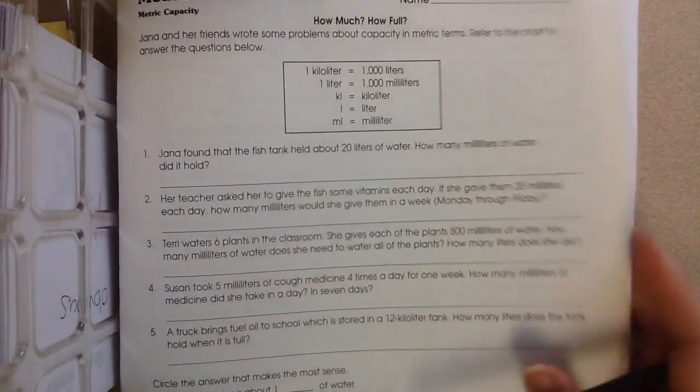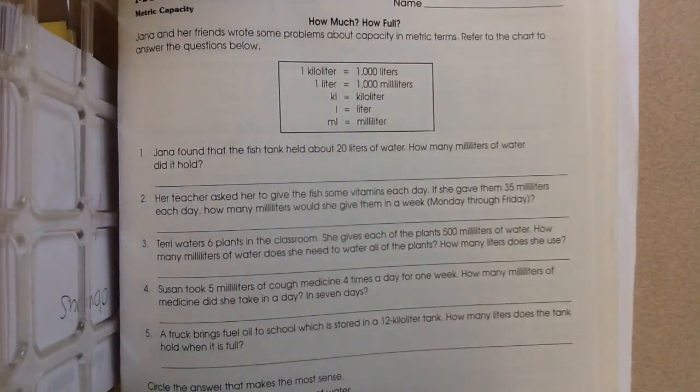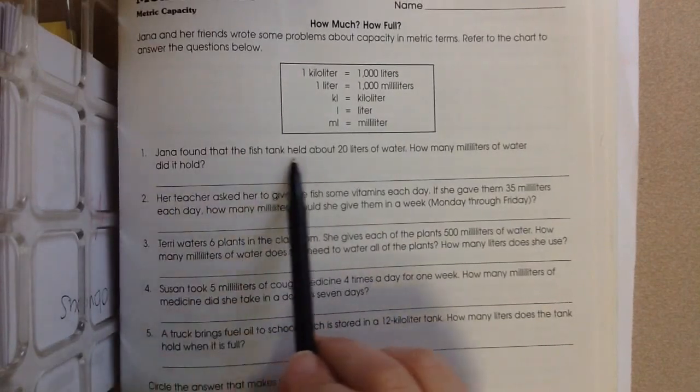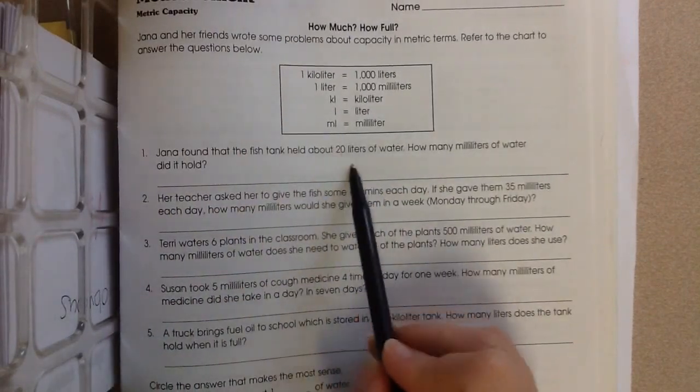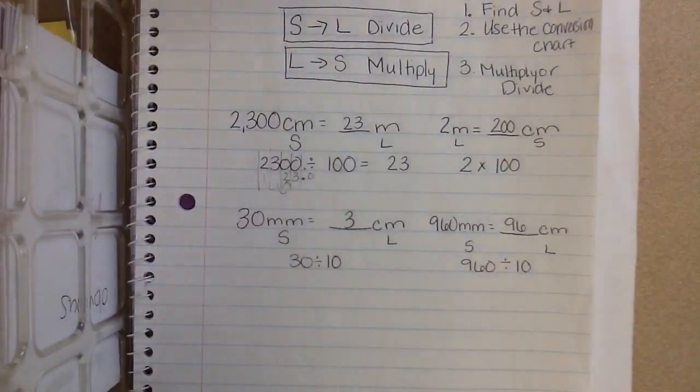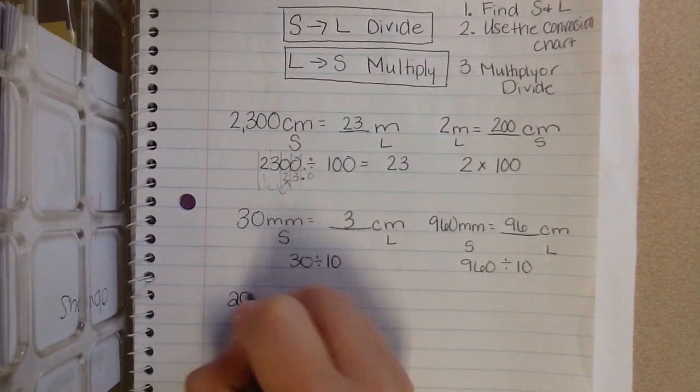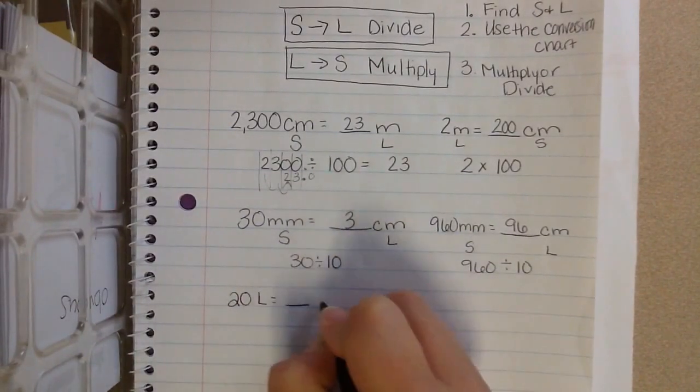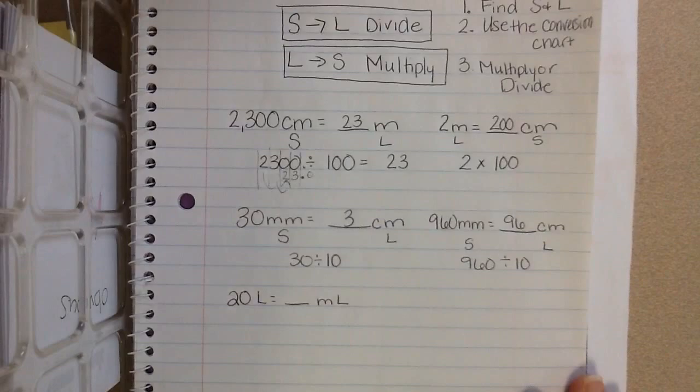Let's move on and talk about capacity. So I'm using the same set of information, I'm just using different root words. Jana found the fish tank held 20 liters of water. How many milliliters of water did it hold? 20 liters, we're trying to find out milliliters.